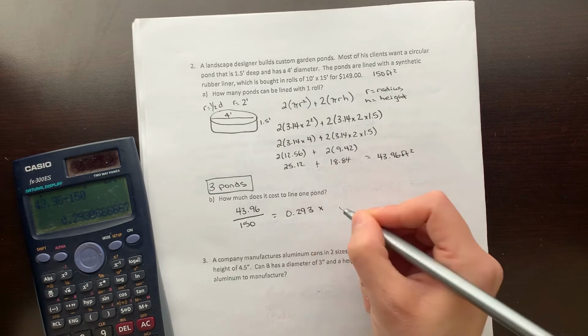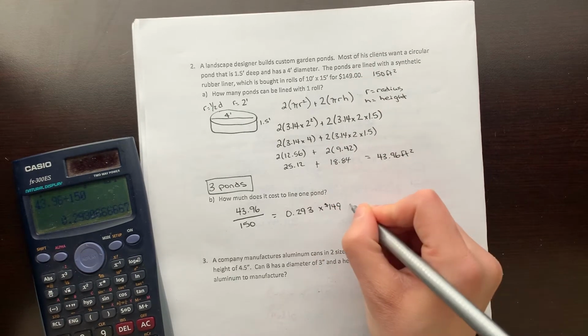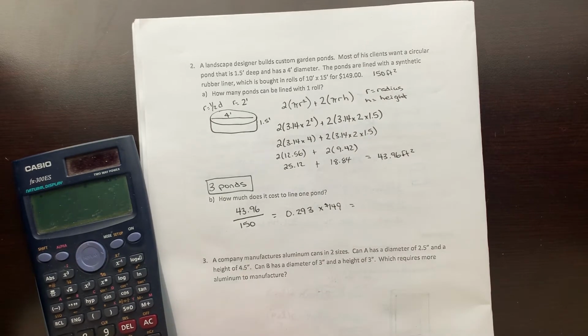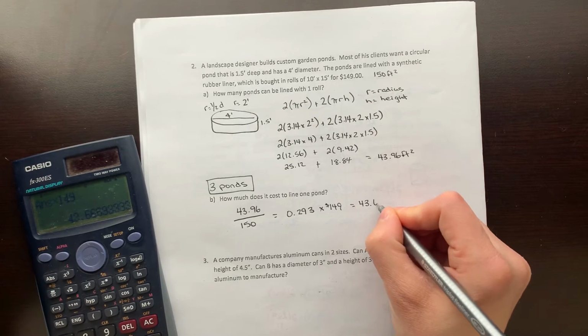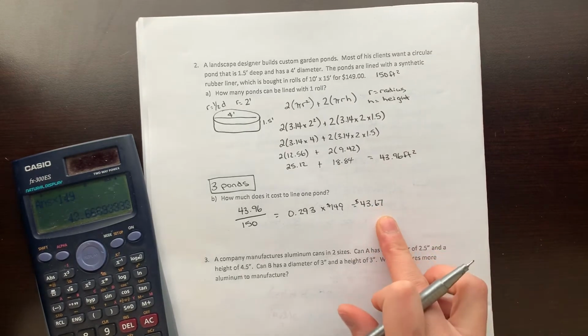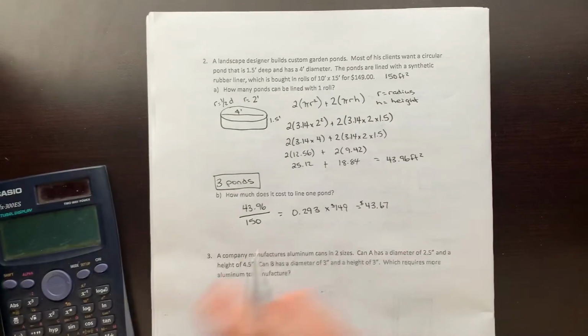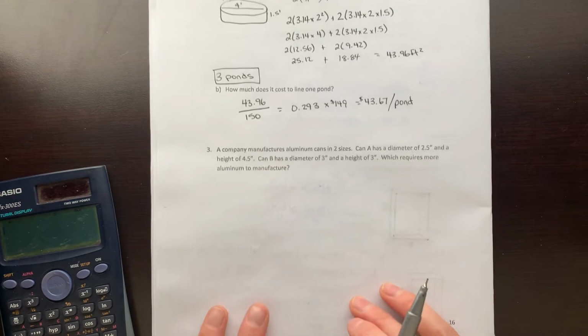I'm going to times that by the $149, which gives me $43.67. So it costs me $43.67 per pond.